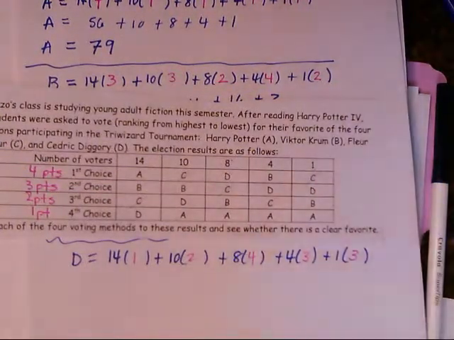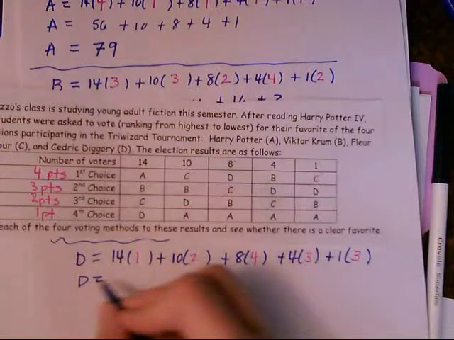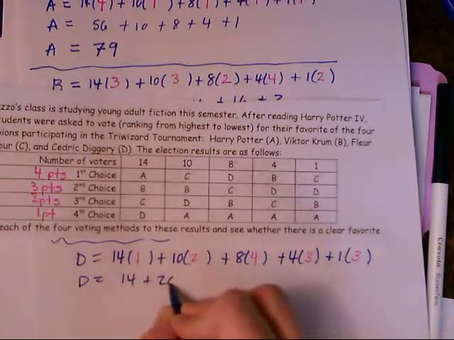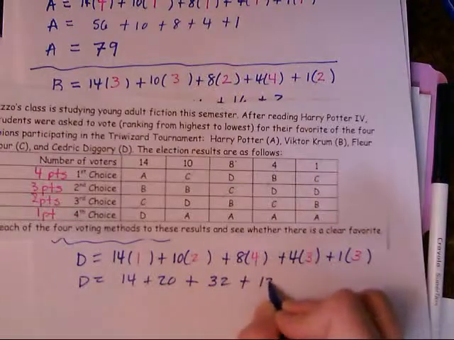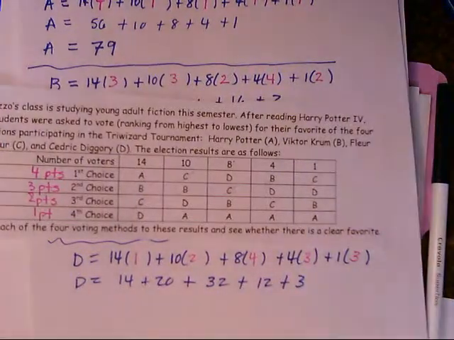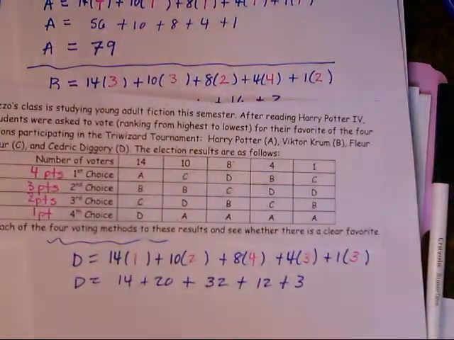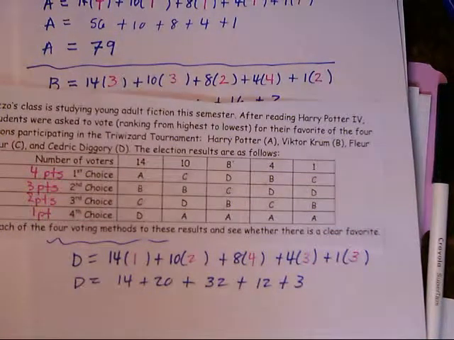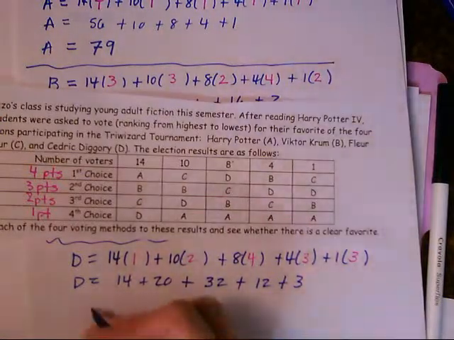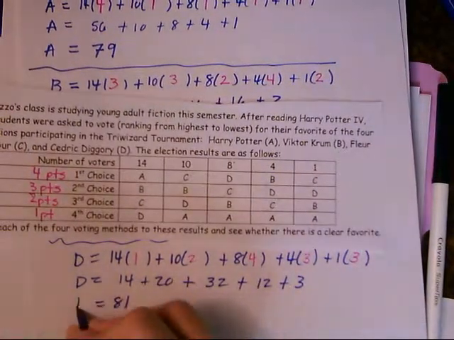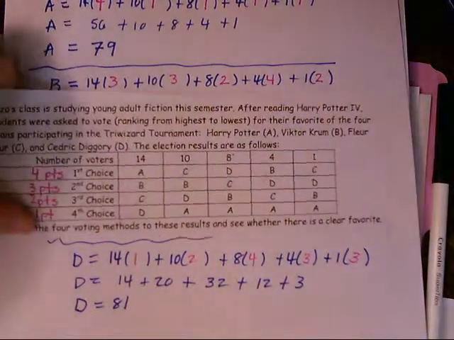Okay. Now we multiply and add. We have 14 plus 20 plus 32 plus 12 plus 3. Okay, I multiplied those. Use your calculator if you're prone to making mistakes. And I'm getting 81 as my total for D.